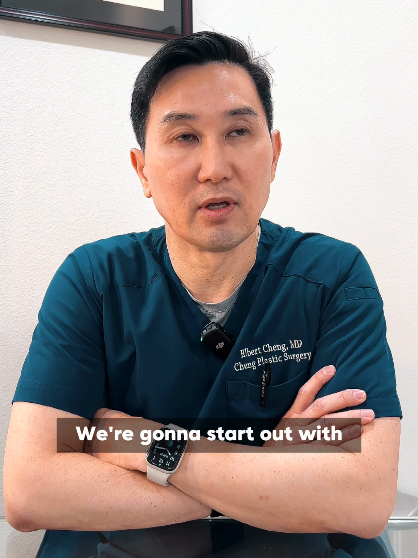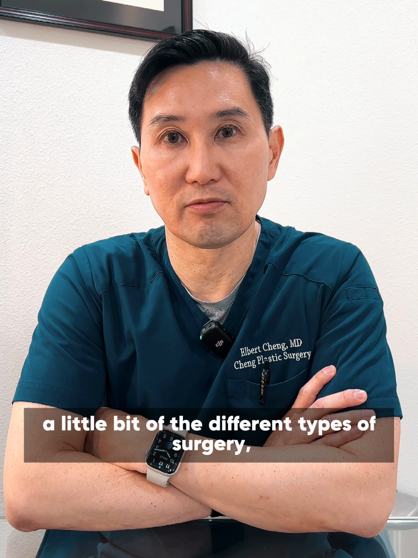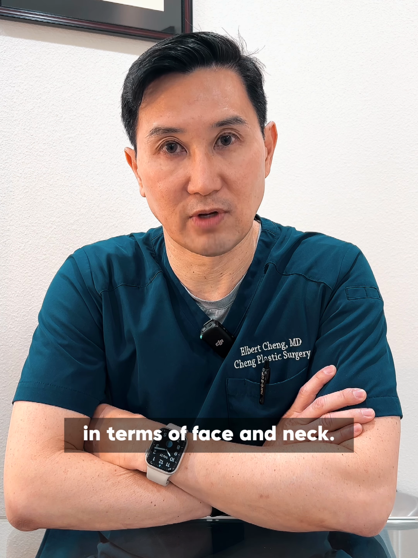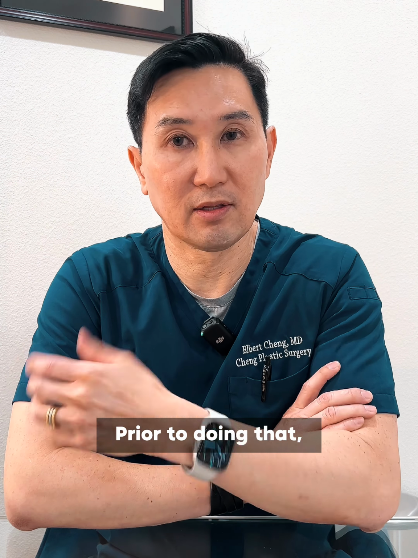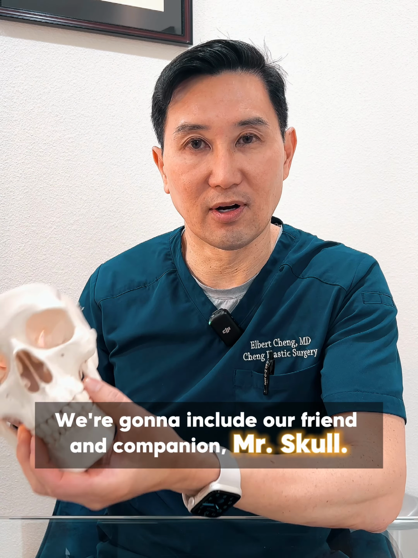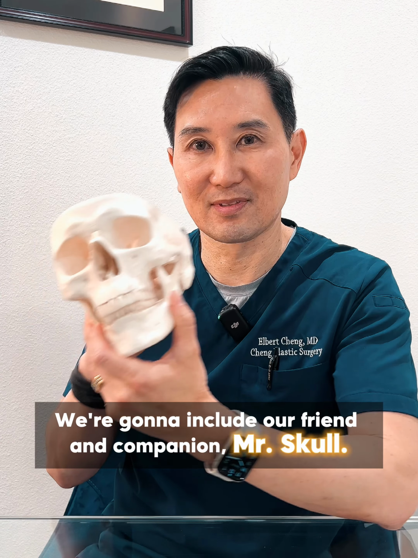We're going to start out with a little bit of the different types of surgery in terms of face and neck. Prior to doing that, I think it's important to understand some anatomy. We're going to include our friend and companion, Mr. Skull.